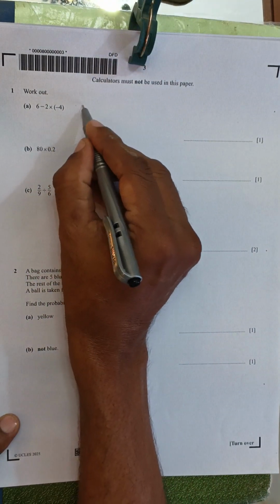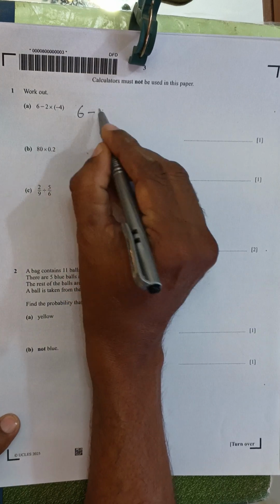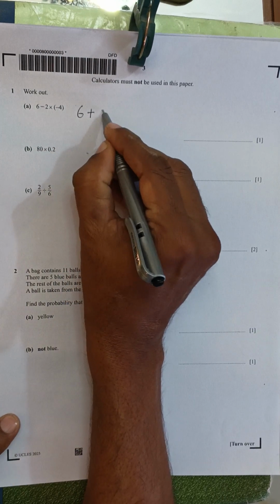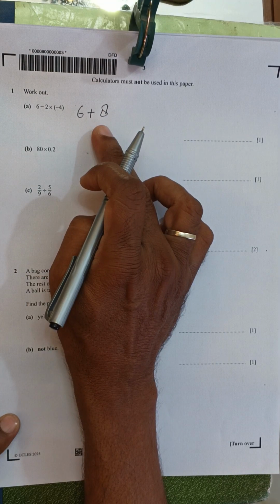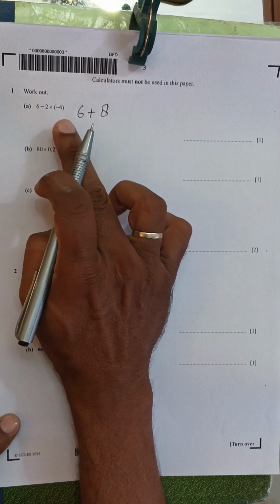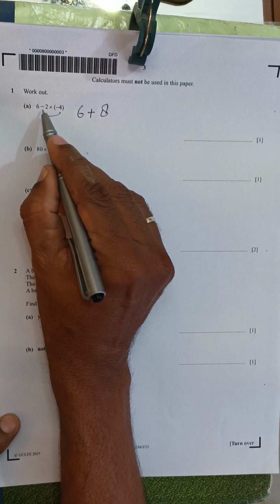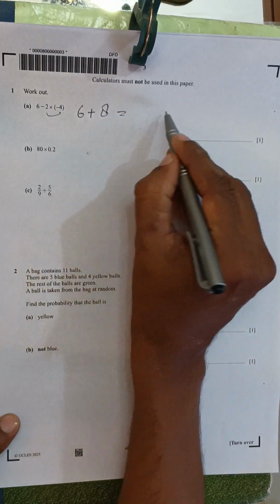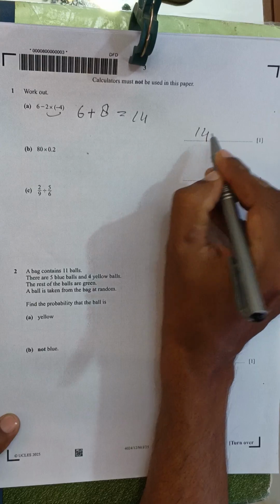Just solve quickly: 6 minus, minus plus, 2 fours are 8. According to the BODMAS rule, first of all you will apply multiply, then add and subtract. So 2 fours are 8. Minus plus, so 8 and 6 is 14. So your answer is 14.